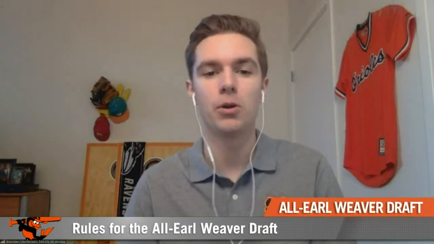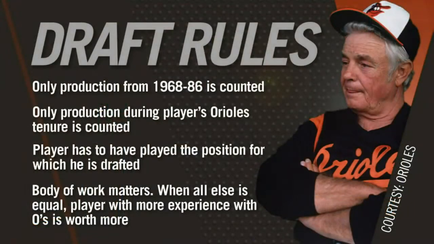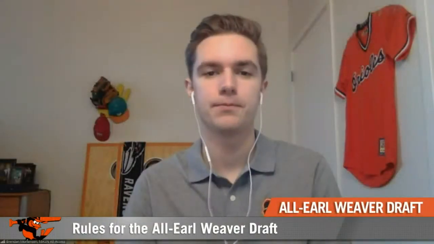The length of stay counts, so we are factoring in how many games a player played with the Orioles under Earl Weaver. That might add to their production. The player has to have played the position that we are drafting them for. We are putting them in actual lineups, in actual defensive positions, but you can draft any hitter to be your designated hitter. It's a snake draft, and we have not traded any of the picks. Our rosters will include a starter from every position around the diamond, 4 starting pitchers, and 2 relief pitchers.